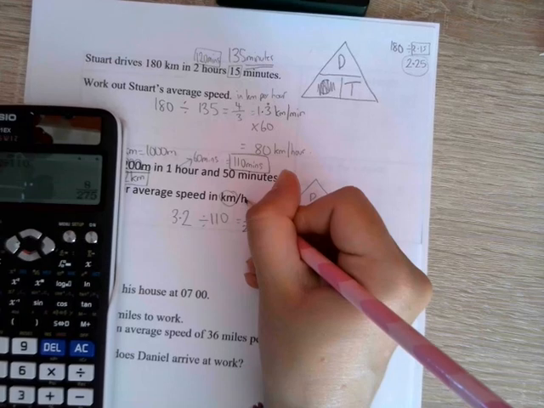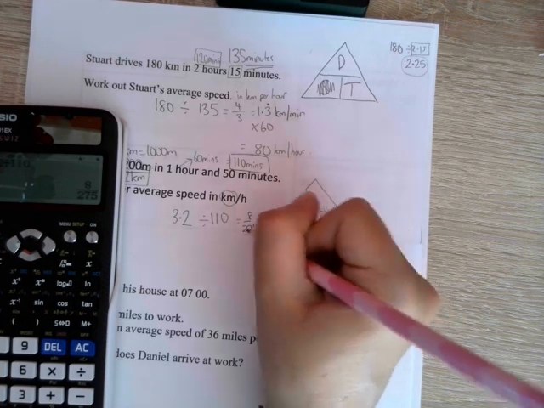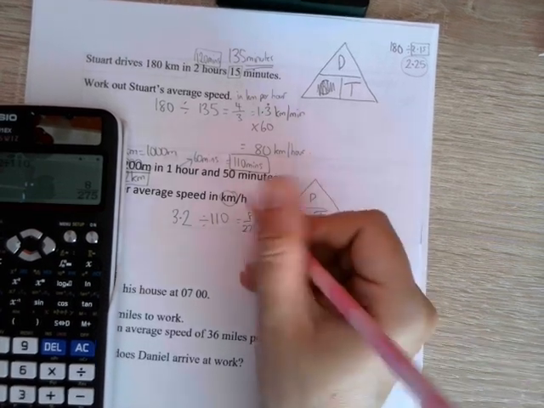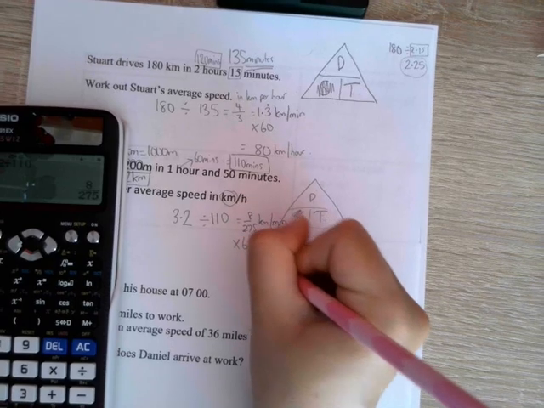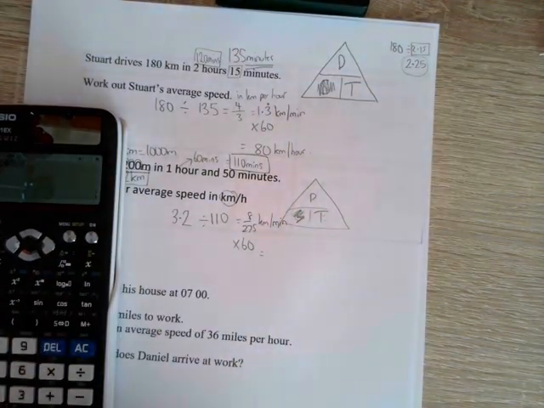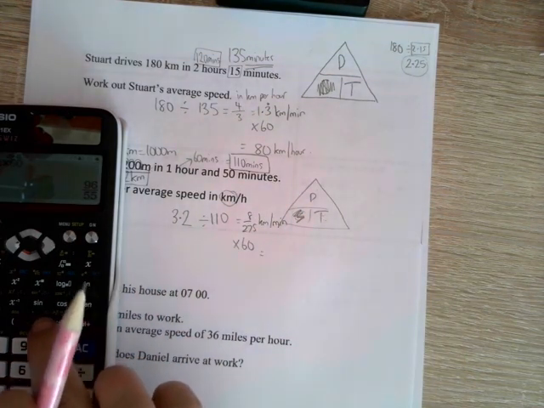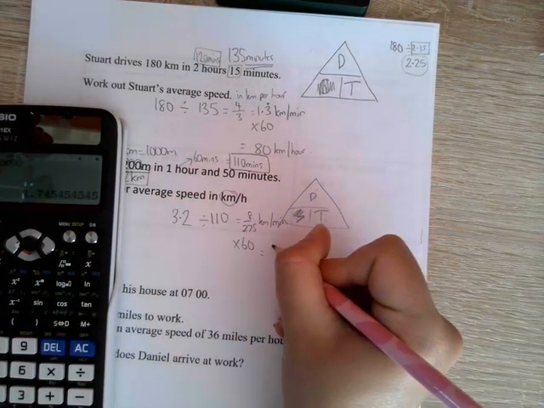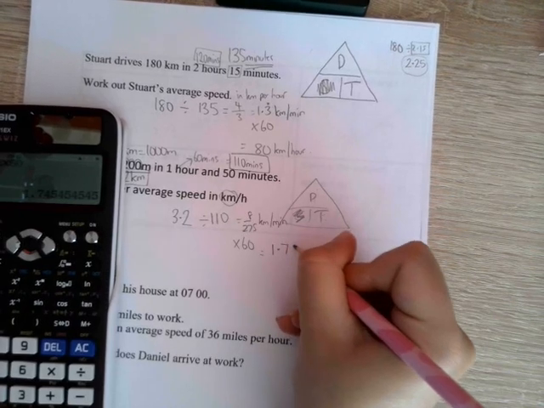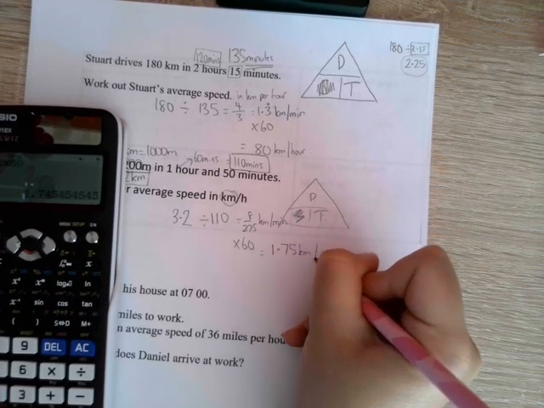Right, we want kilometres per hour. There's 60 minutes in an hour, so we're just going to go 60 times further. So I just need to times that answer by 60. And so then you get 96/55. So that's our final answer. So let's change it now into a decimal. So it'd be 1.75 kilometres per hour.